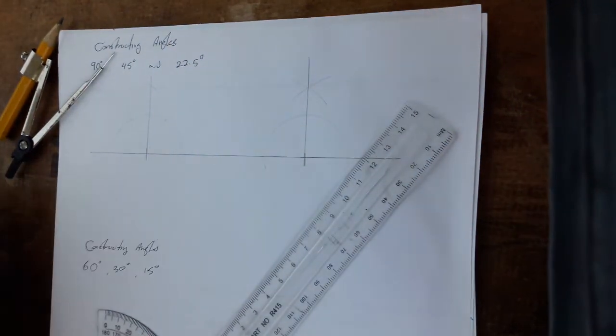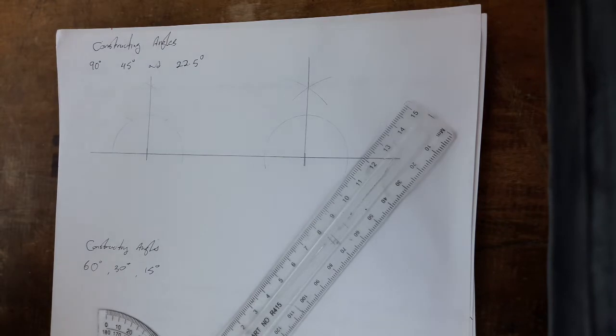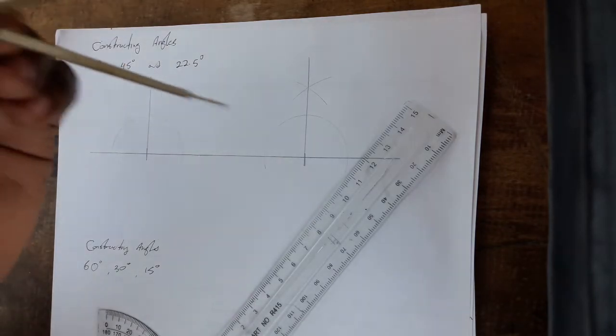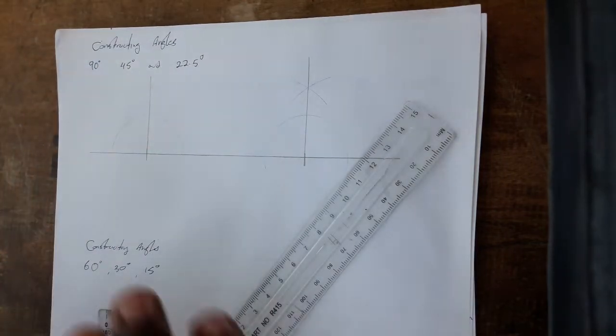Simple. Now, how do you construct a 45 degree angle? Well, 45 is half of 90, and the compass would cut every angle you scribe in half.